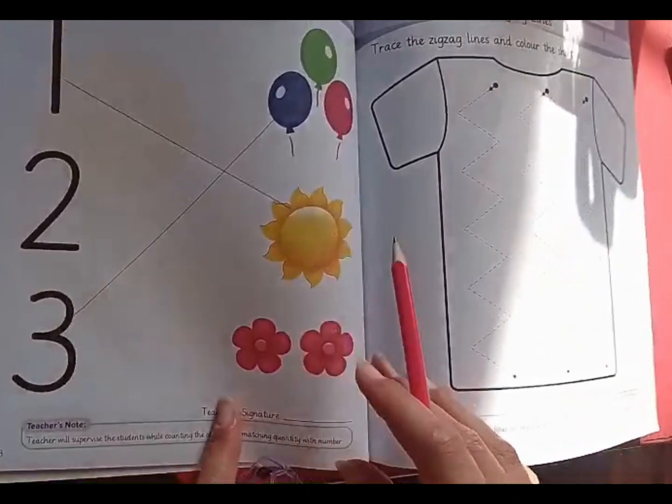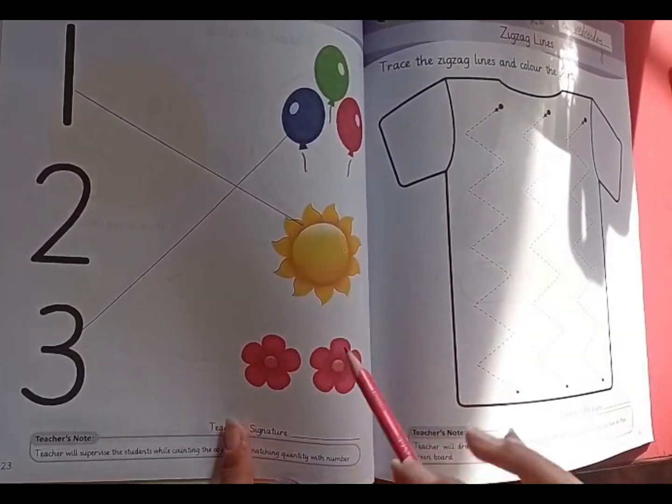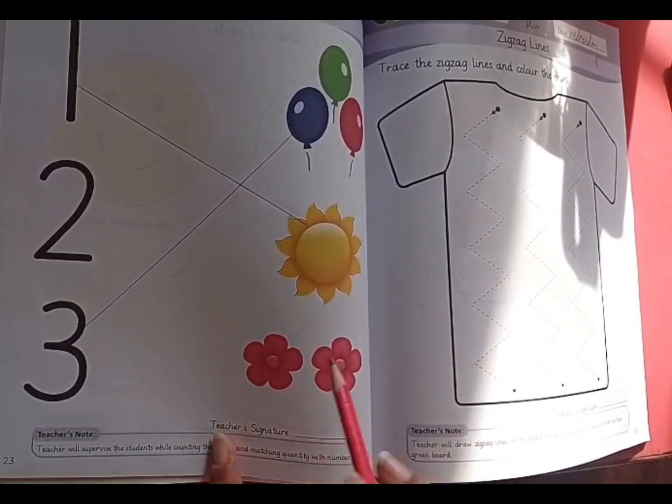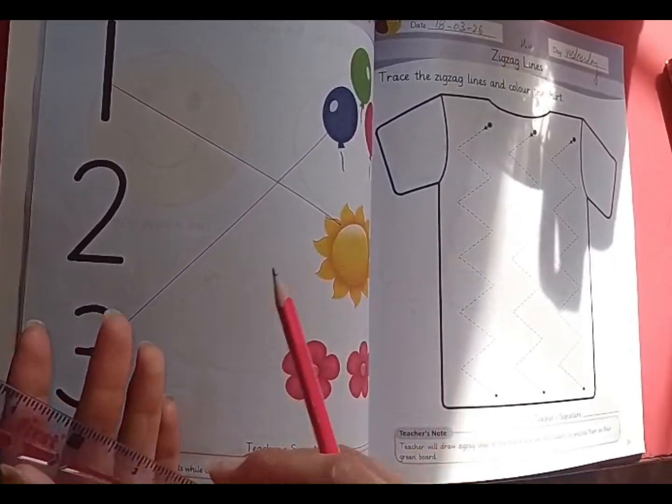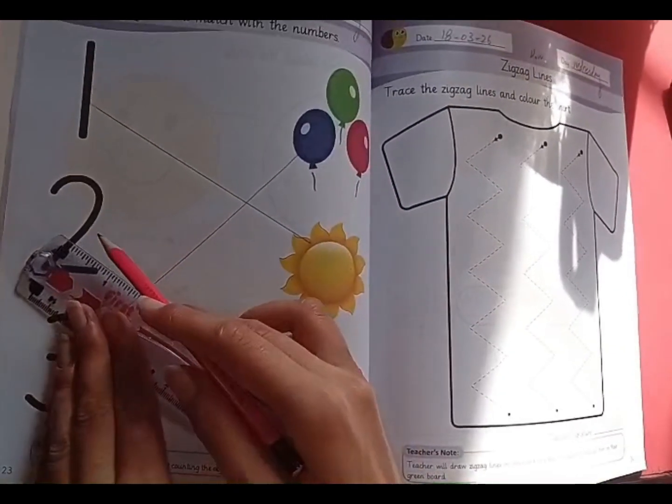Now the next picture is flowers. How many flowers are there? 1, 2. Match the flowers with the number 2. This is the number 2.